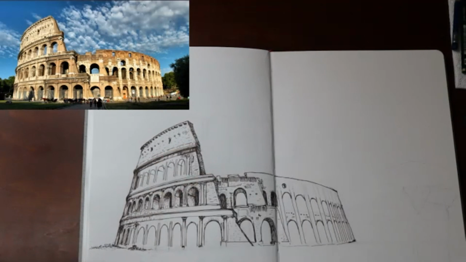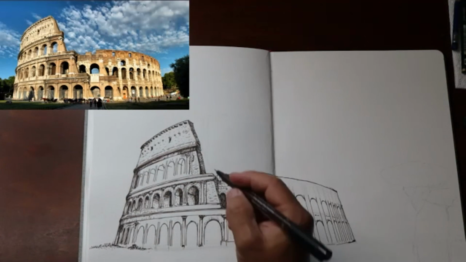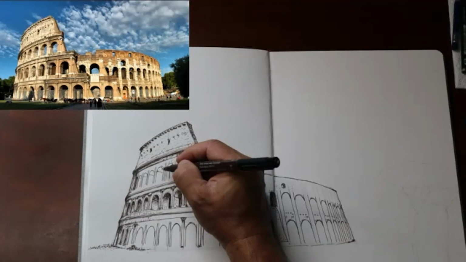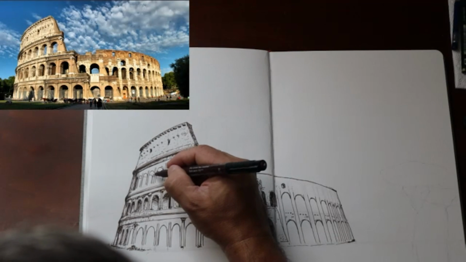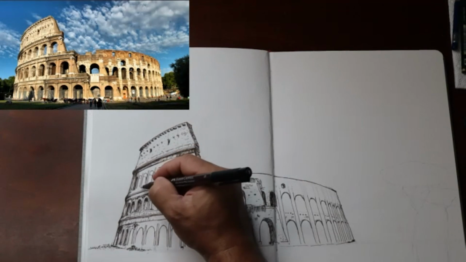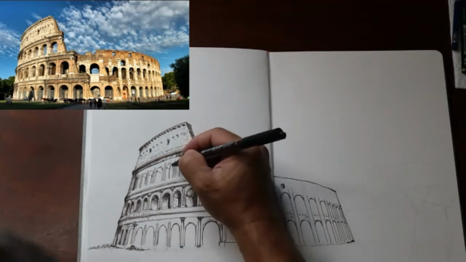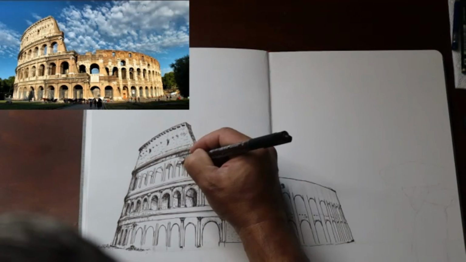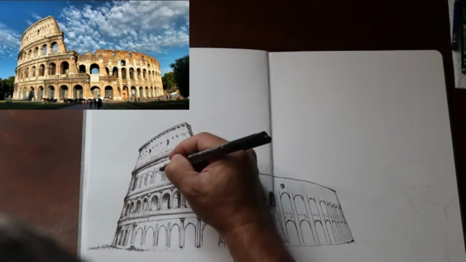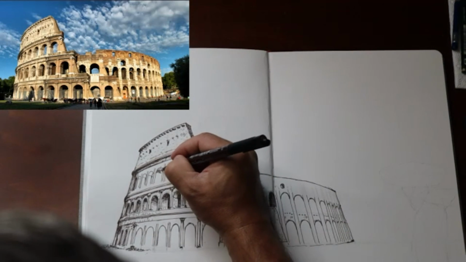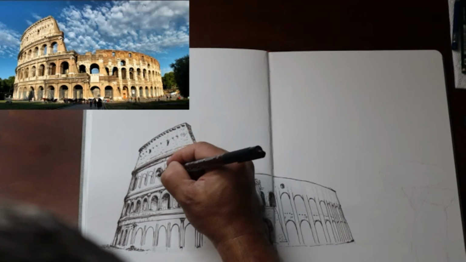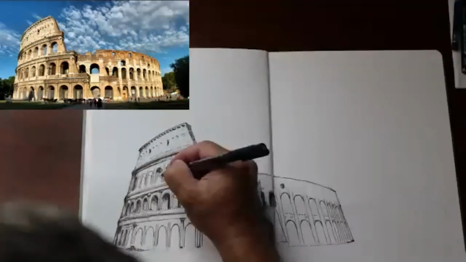There we go. As we get further away, it kind of loses its value a little bit. We don't see the inside anymore, so it's not as important. There we are. And we will follow the same rule here, where I just follow the shape of that arch with a nice pattern of line, giving it that curvature so it's easily read, and then followed down with a nice parallel hatch.